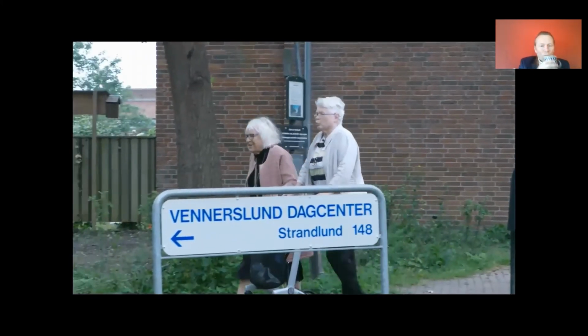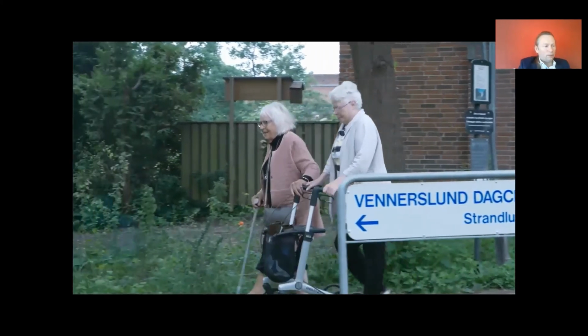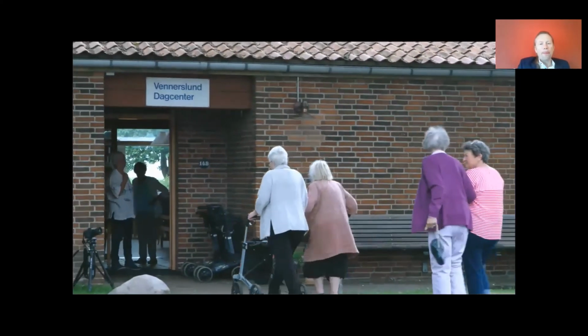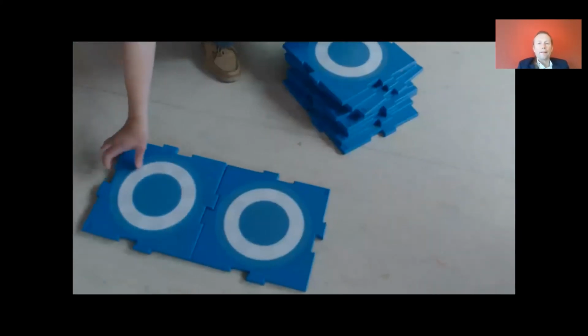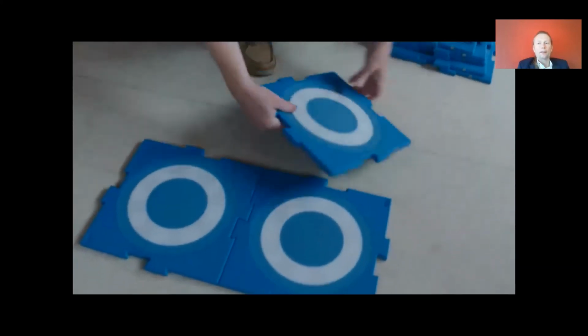We know that many elderly people have falls, and often they can hurt themselves so much that they end up in hospital. That's why it's important that they train the muscles in their legs to help their balance. One of the ways to help and support this process is by training them using these specially developed electronic floor tiles.